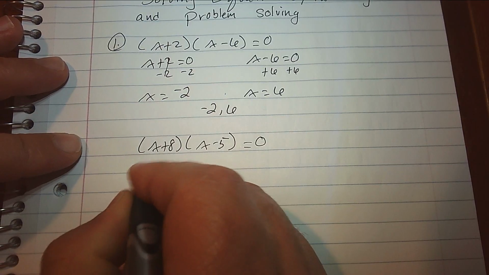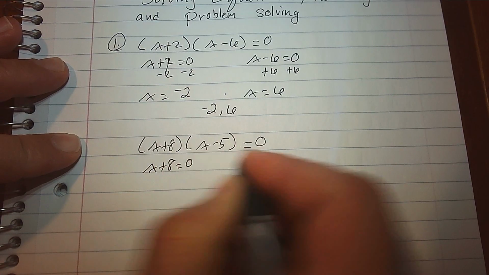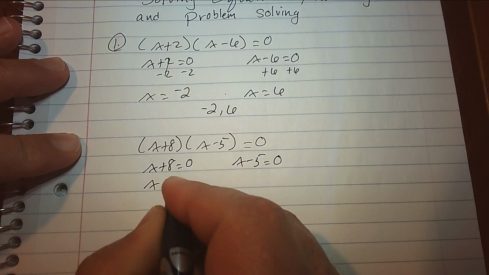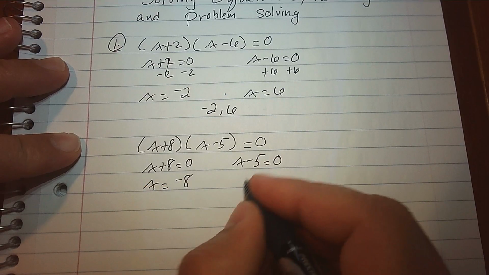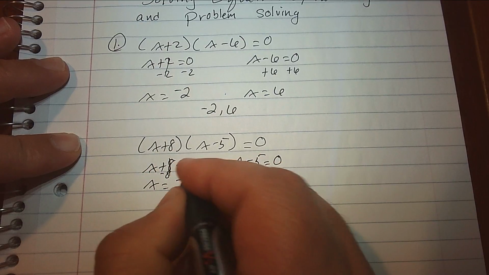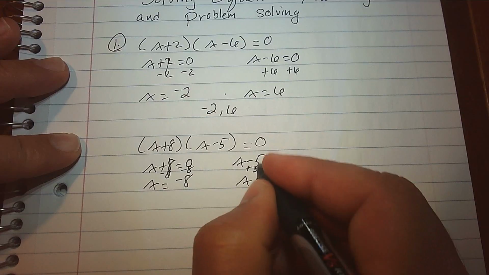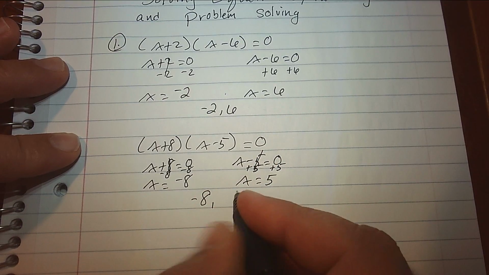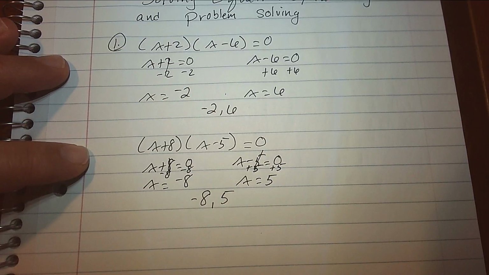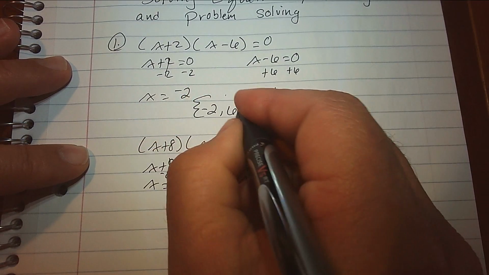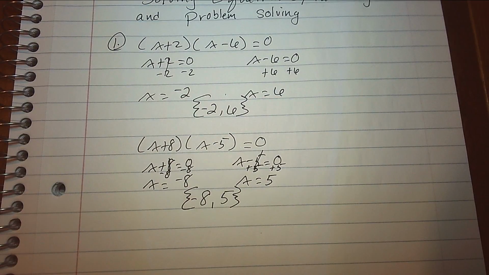So we set both sides equal to 0. And x equals -8. And in this case, x equals 5. We just subtract the 8 and they cross out. And in this case, we have to add 5. So my solution is -8, 5. You might see these with brackets around it. Either way, that would make this true.